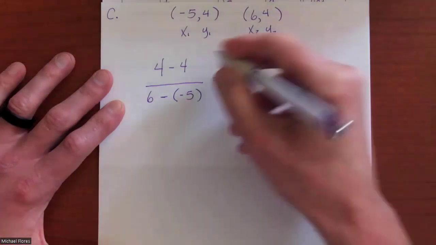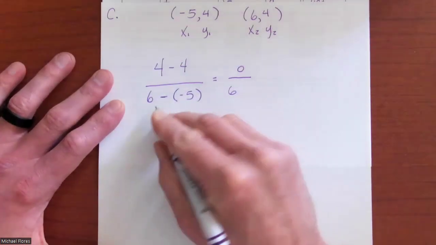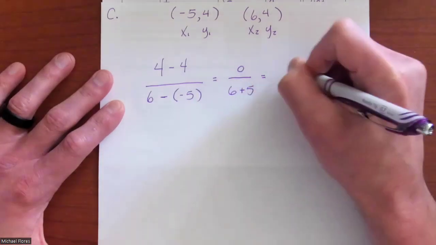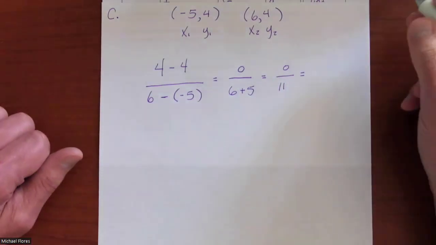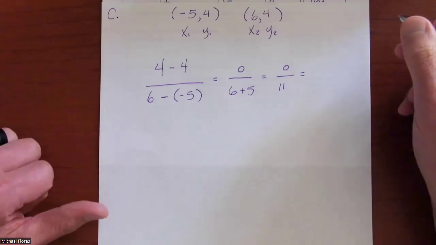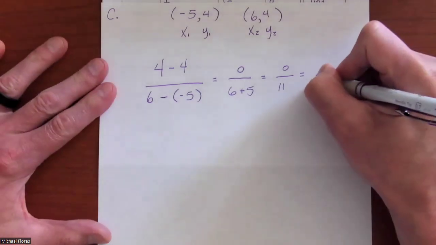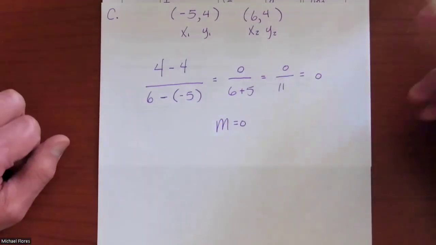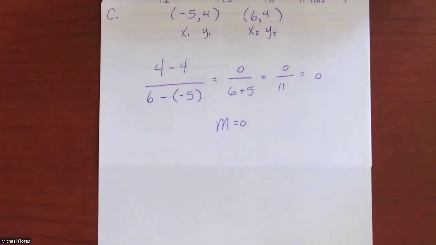So if I start simplifying the numerator, 4 minus 4 is 0, over 6 minus -5, which is now 6 plus 5. And we have 0 over 11. Remember, fractions are division problems. 0 over 11 is the same thing as 0 divided by 11, and 0 divided by 11 is 0. That's our slope for this one. m equals 0. You can have 0 in the numerator. You cannot have 0 in the denominator.